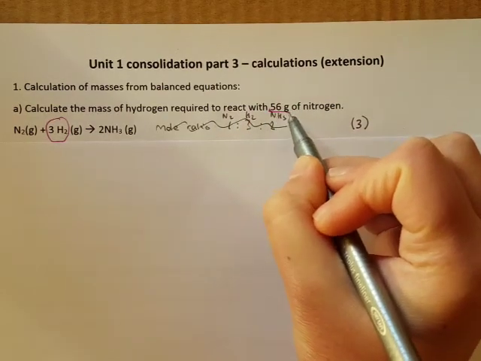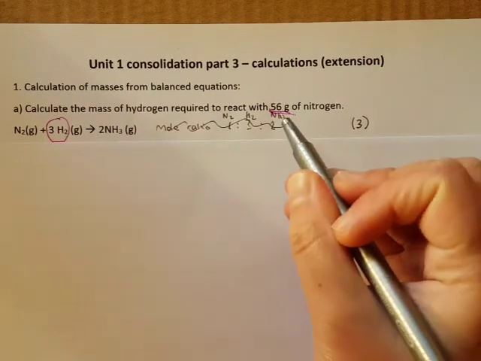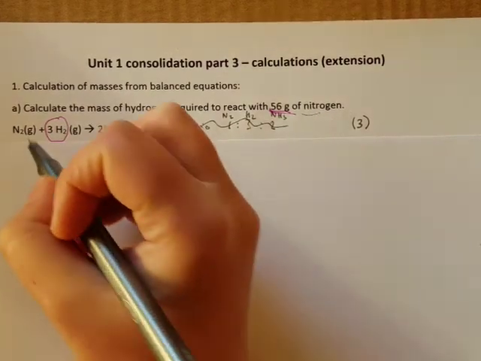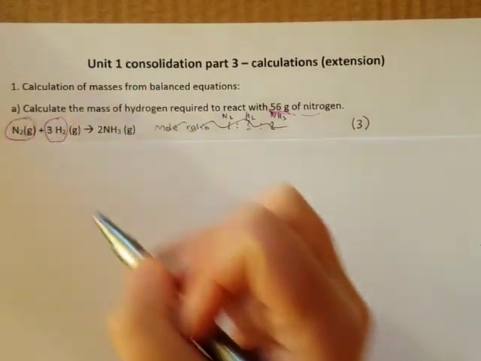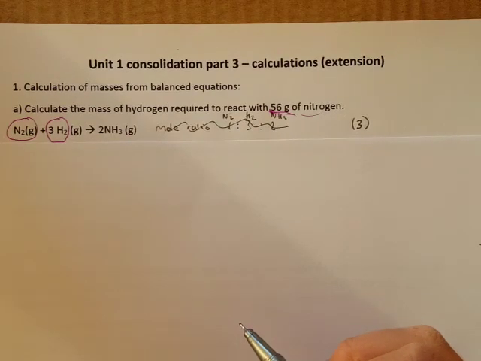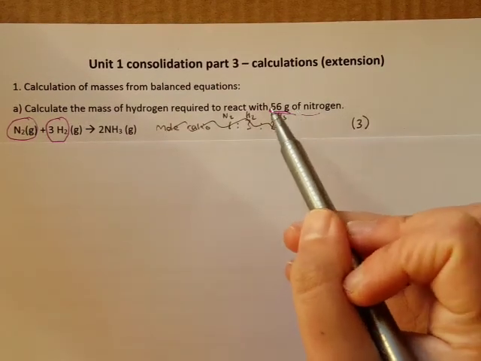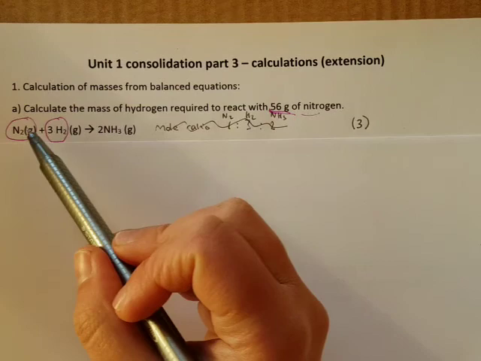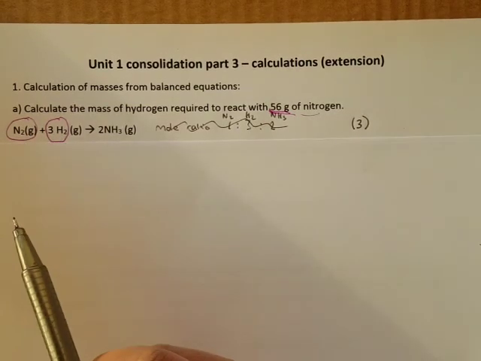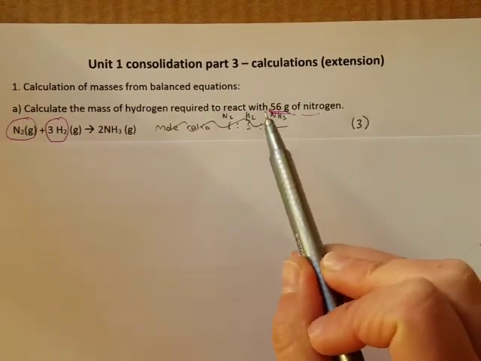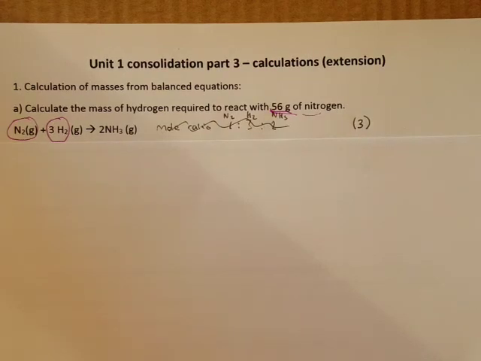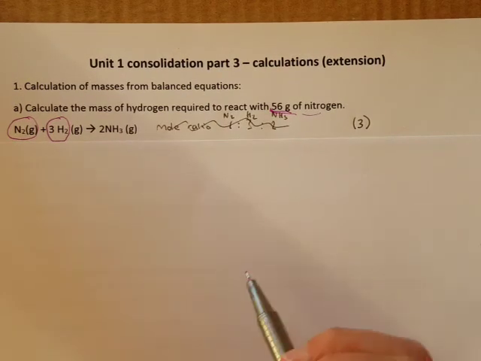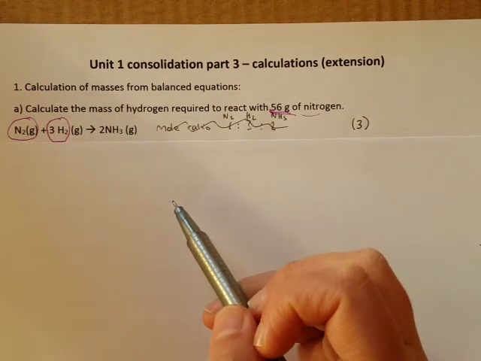So I would underline any numbers I'm given, and the 56 grams is of nitrogen, so that's this one here. I'm not going to write down that that's step 1, but that's the preparation work that I need to do. I need to figure out what substances in the equation it's talking about and what information it's giving me in the question.